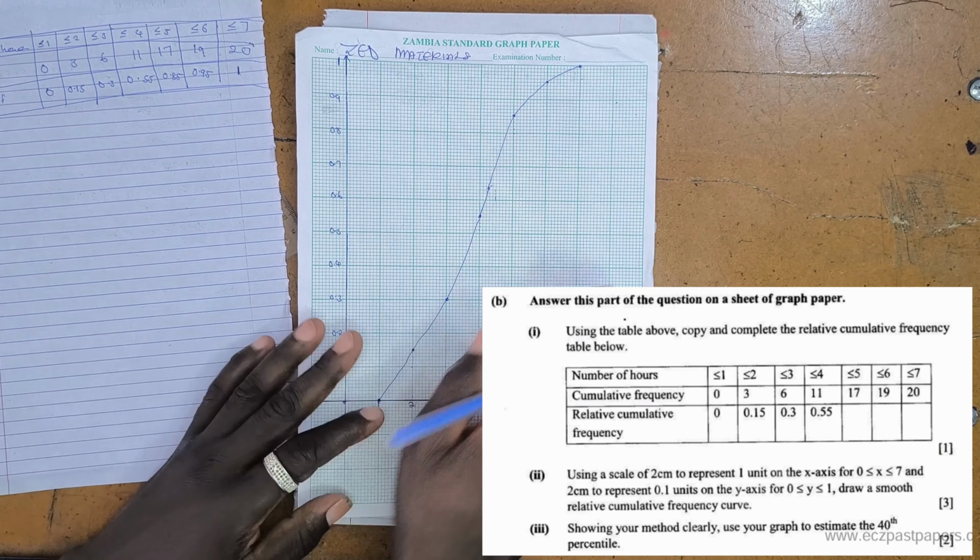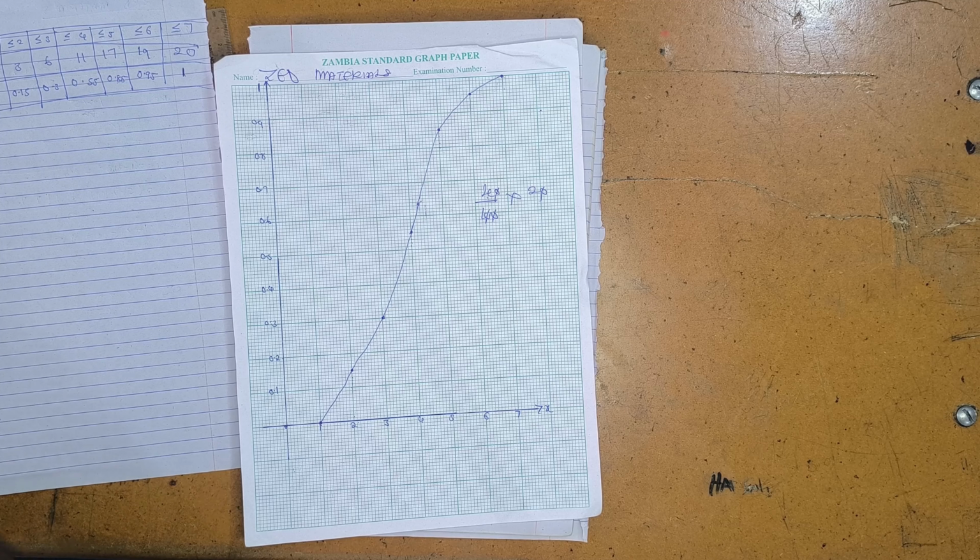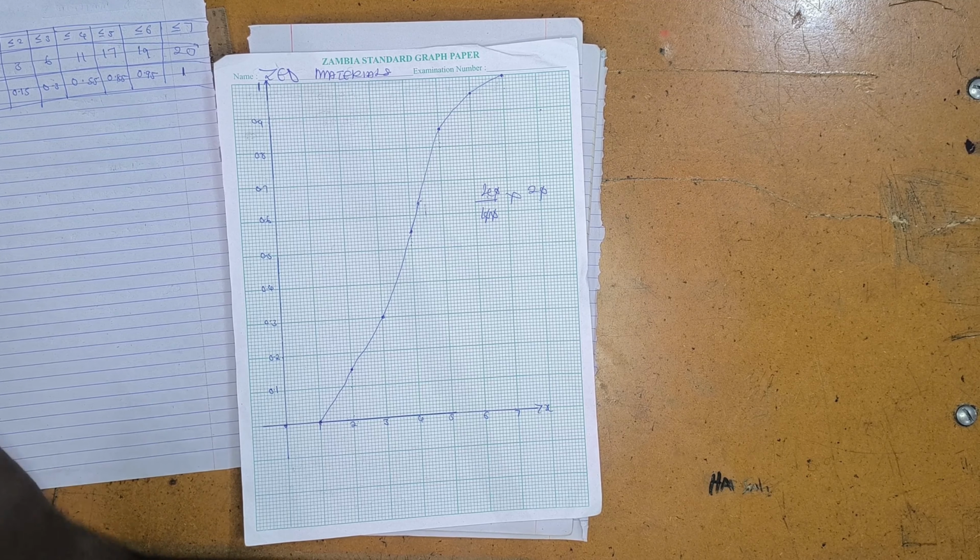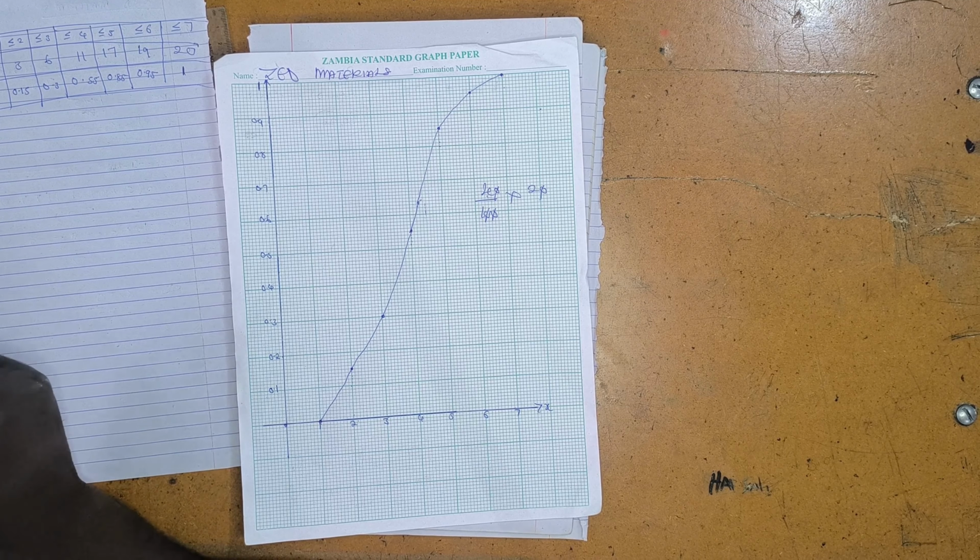Okay, so they're saying 40th percentile. The total frequency is what? 20. So 40 divided by 100 multiplied by 20, that is 8. Okay, the 40th percentile, all right. So 8, then 0.8 will come here.